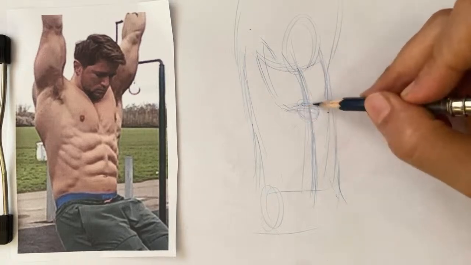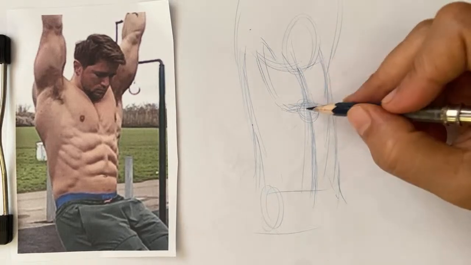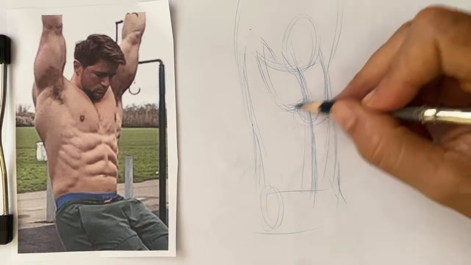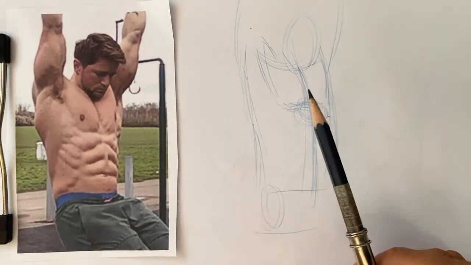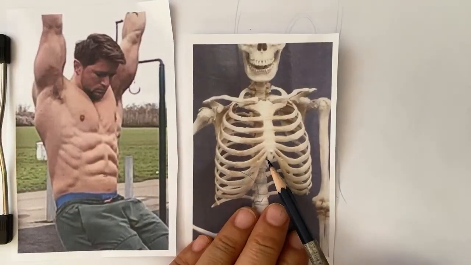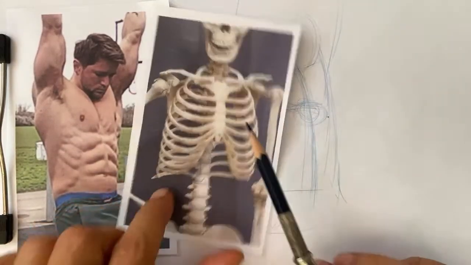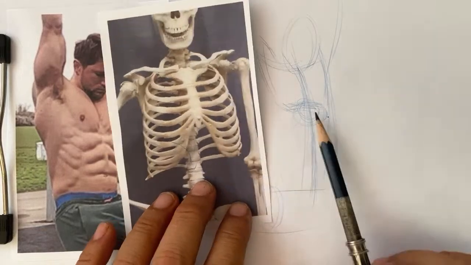So we know at the bottom of the pecs, we know that the point, I forgot what it's called, the bottom of the sternum.